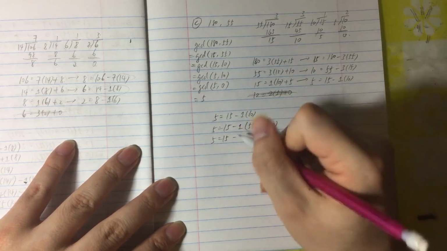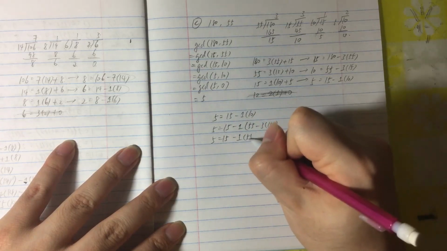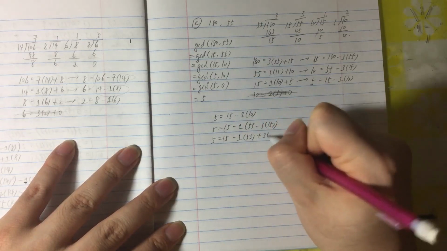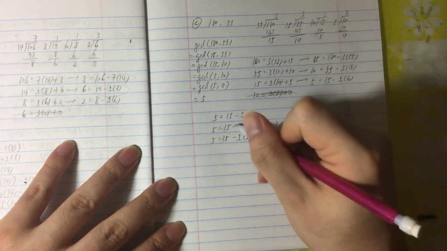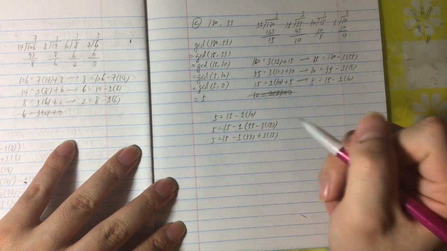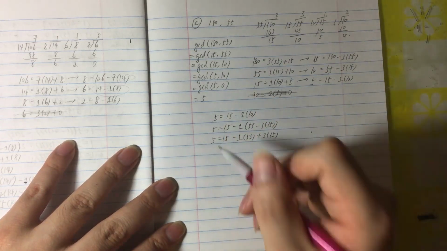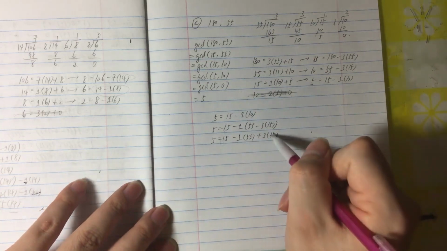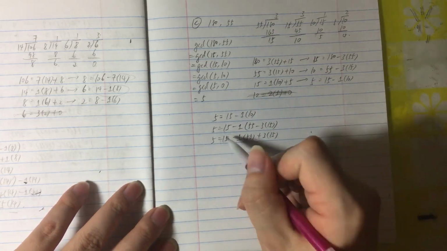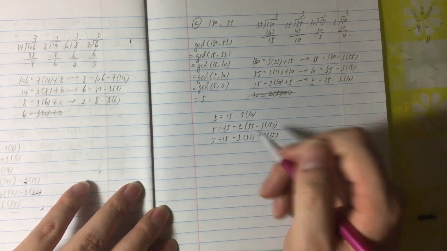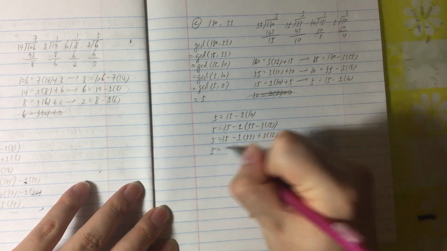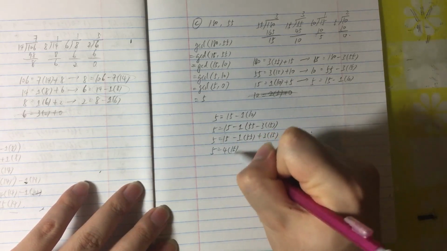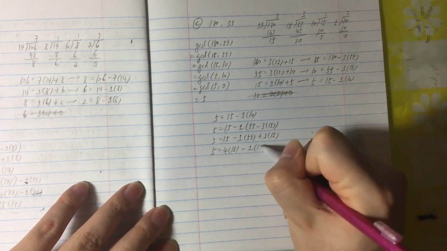If I distribute negative 1, I get negative 1 times 55 plus 3 times 15. Then if I combine like terms, 1 times 15 plus 3 times 15 is 4 times 15. That's 4 times 15 minus 1 times 55.